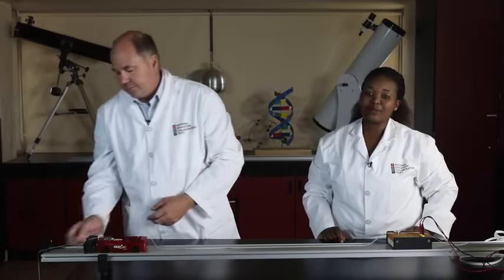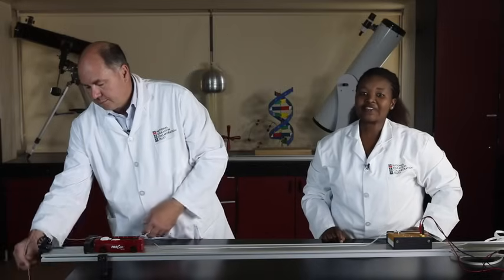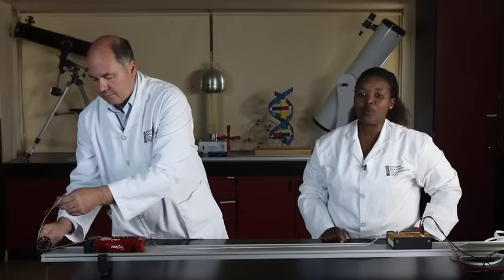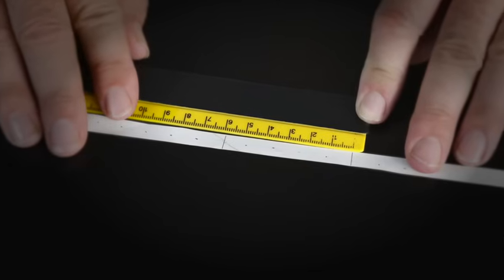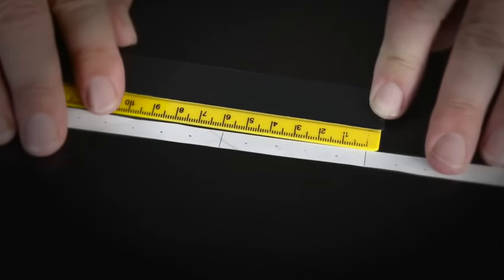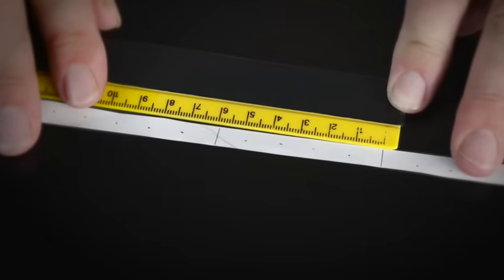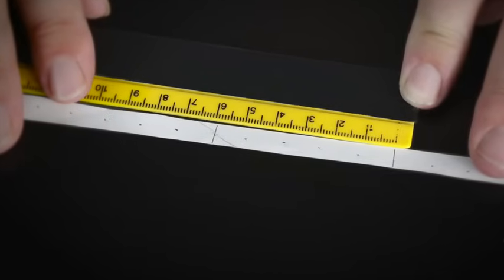Let's analyze tape 2. First, we must find a section of the tape where the dots are well defined and easy to see. Use the ruler, draw a line perpendicular to the tape. Count 5 gaps between the dots and make another line. Do this twice more until we have 3 consecutive segments. Now, we measure the length of each segment.